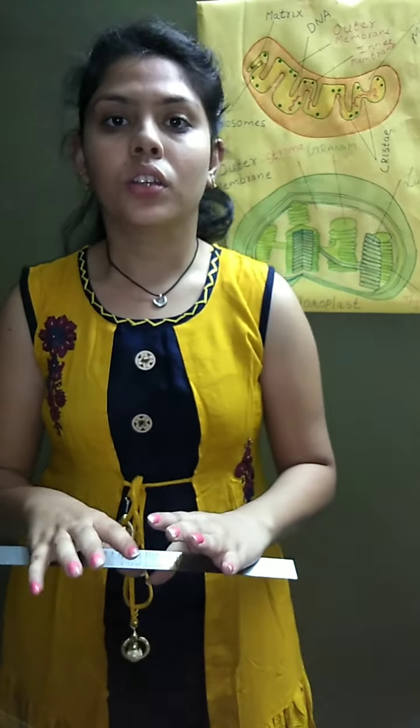Now our next is the leucoplast. Leucoplasts do not impart any color, so they are transparent or colorless in nature. Leucoplasts are involved in storing food materials such as starch, protein or oils. Like the mitochondria, they also have their own DNA and ribosomes. So this is all about the plastids.